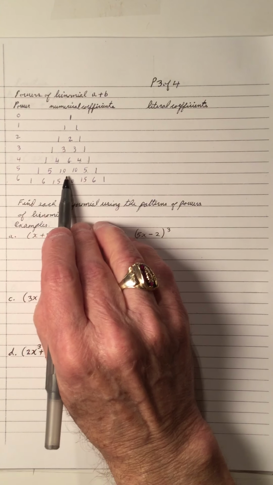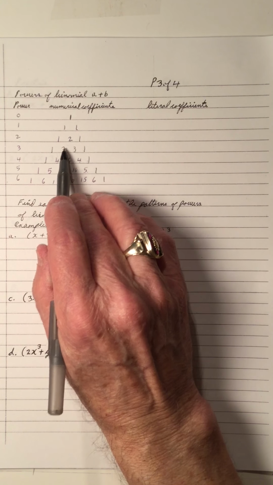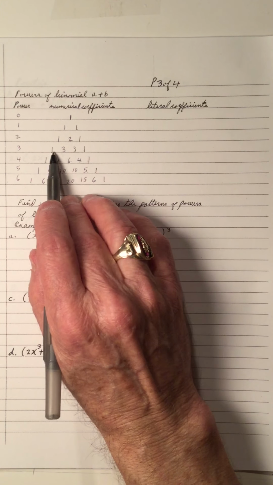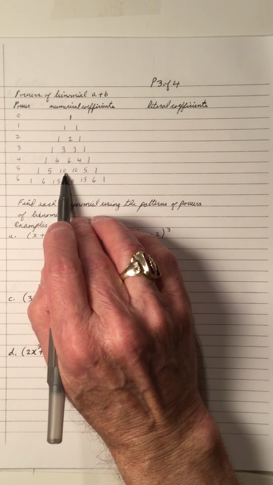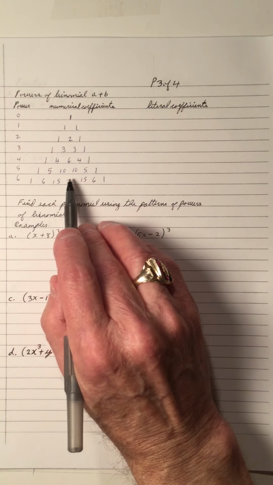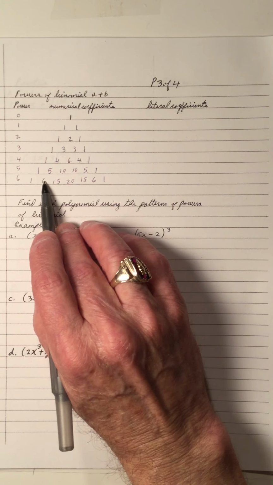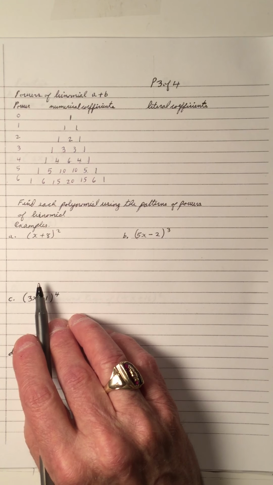So you notice you've got a 10 from the middle. It goes out a 3 and a 3, 1, 1. That's a 6 in the middle, 4, 1, 4, 1. Notice the two 10s are here, so you've got a 5, 1, 5, 1. 20 is in the middle, you've got a 15, 6, and 1. You've got a 15, 6, and 1, in case you make an error.